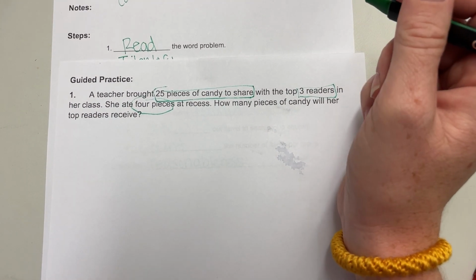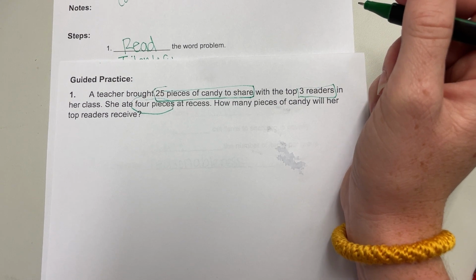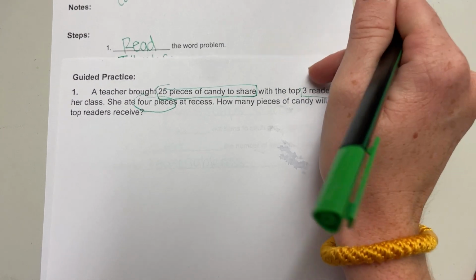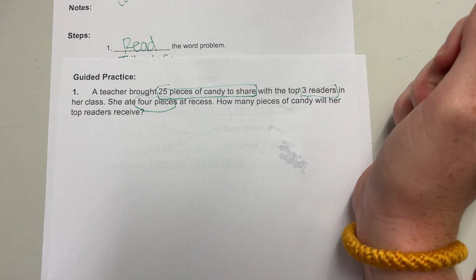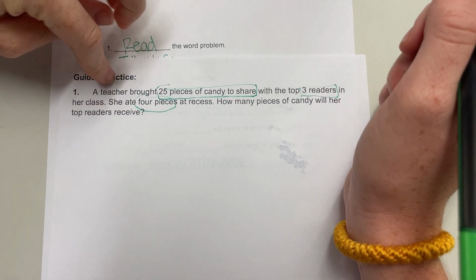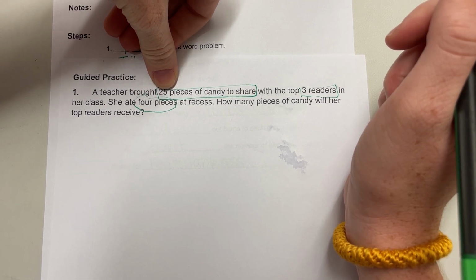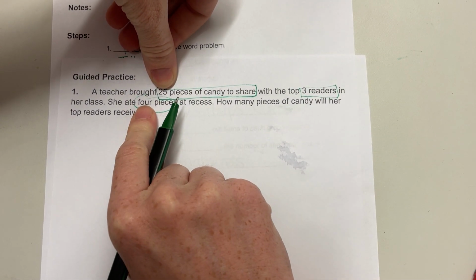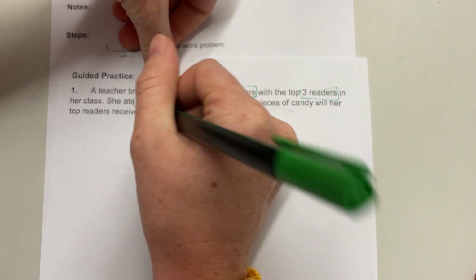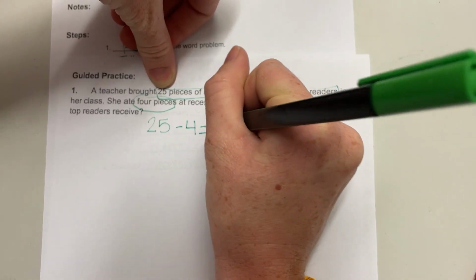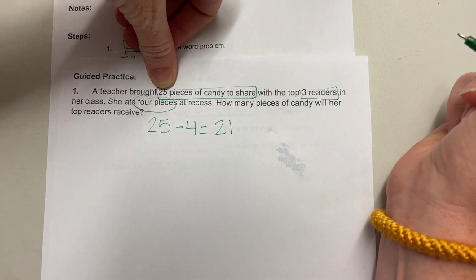So this is really similar to what I did with you guys earlier this year and how I brought in the candy, but I shared it with a lot more than just 3 people. Okay, so let's focus back at this problem. So the teacher brought 25 pieces of candy, but she ate 4 of them. So I have 25 minus 4 because that teacher ate them. So there's only 21 left.